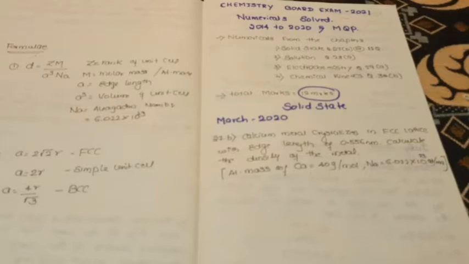So I request you students, please don't waste time. Do more and more practice, so that you can utilize the time and score very good marks. So here I thought of doing the numericals, or the problems that are compulsory for your board exam. There are four chapters from which the numericals will definitely appear.